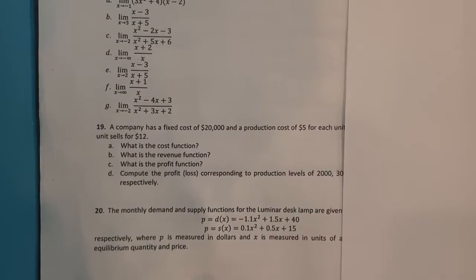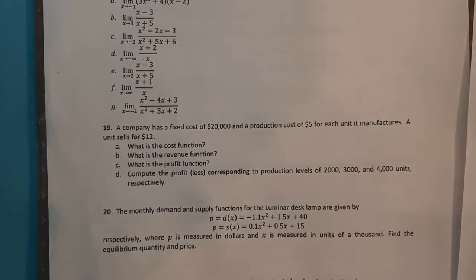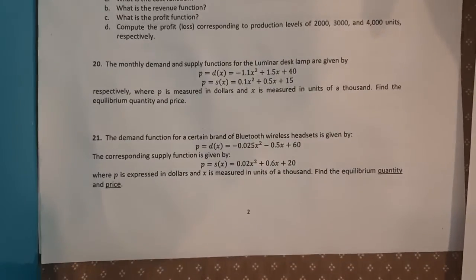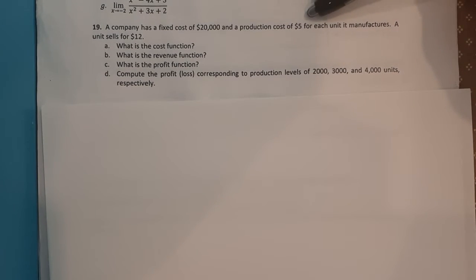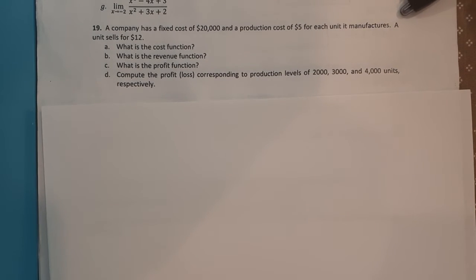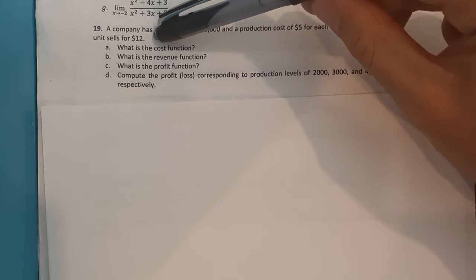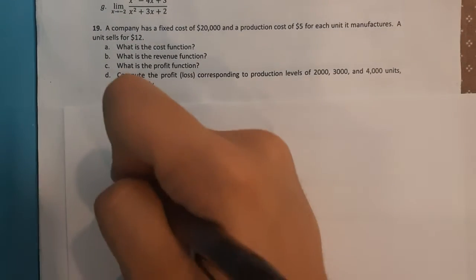So now we're moving on to some application questions. Here it says the company has a fixed cost of $20,000 and a production cost of $5 for each unit it manufactures. A unit sells for $12. What is the cost function?